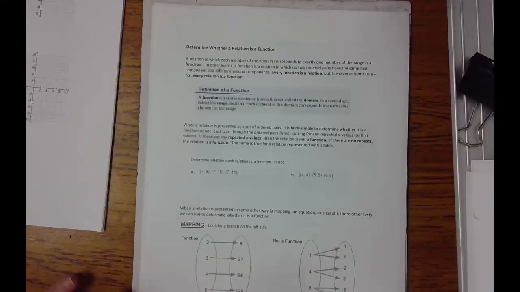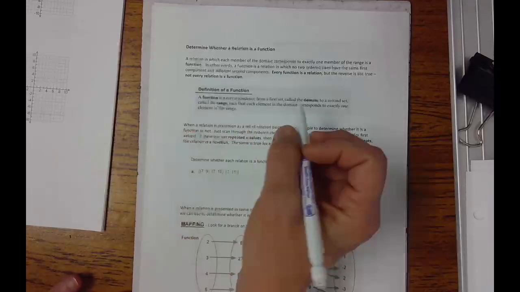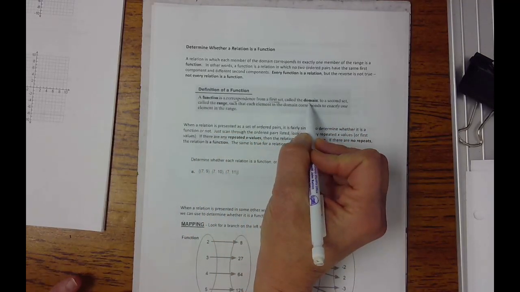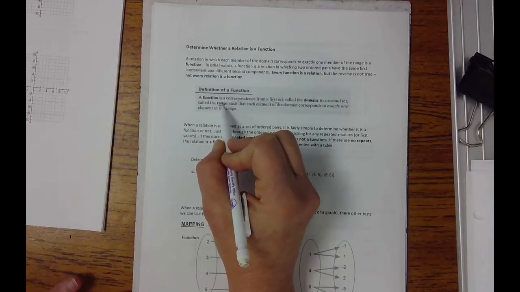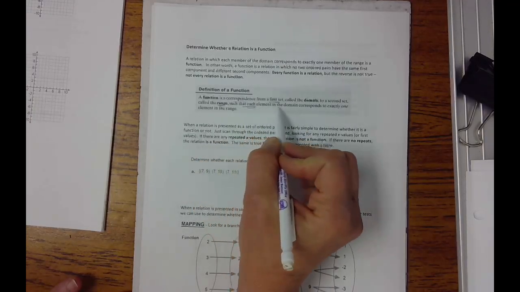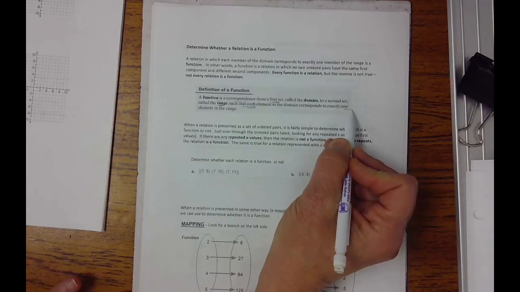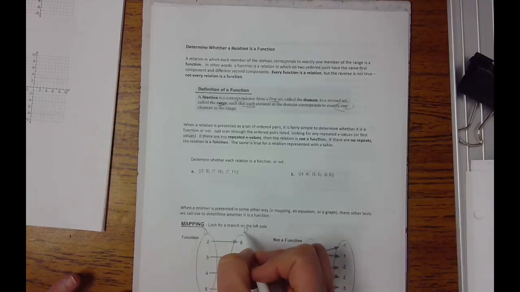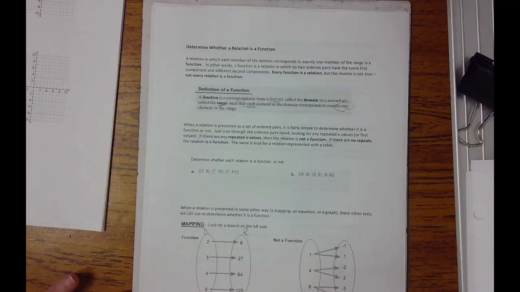If I go back then to introducing a function, again, the function is the correspondence from the first set, called the domain, to the second set, called the range, such that each element in the domain corresponds to exactly one element of the range. So in this case, this is going to be considered a function because every member of the domain has a unique pair.